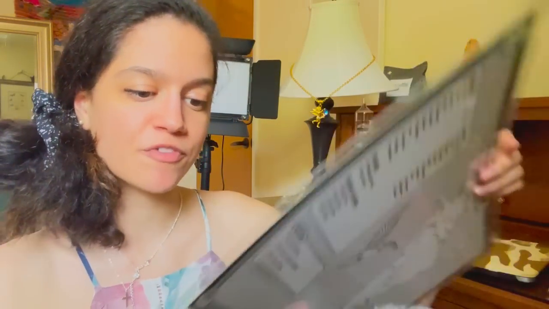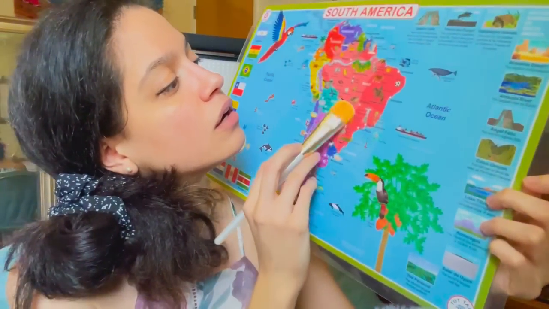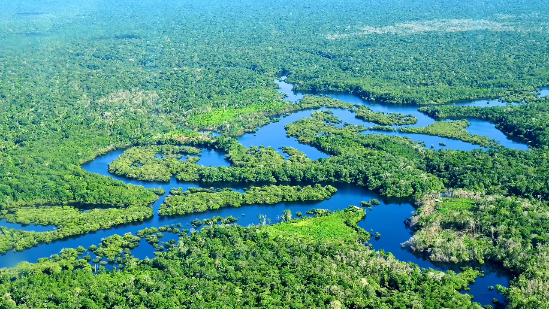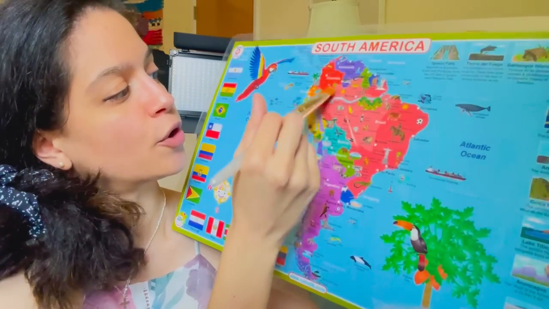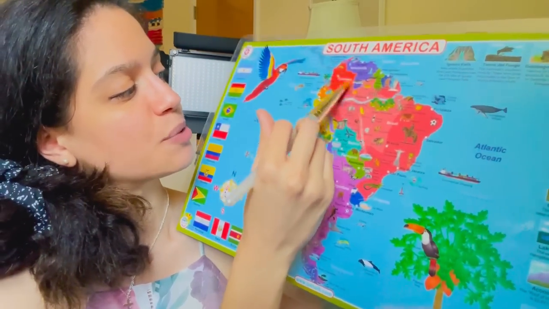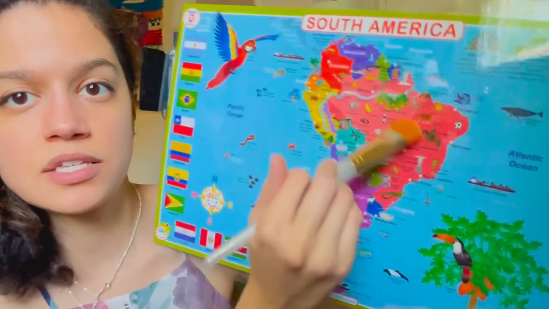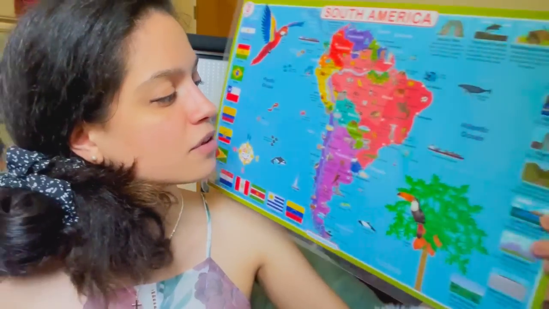So, actually, let's go over some of the natural beauties. Although I can't really quite spot it. Oh, also, of course, the Amazon rainforest that pretty much takes up the top portion of Brazil, goes into Colombia on the southern tip right there. It basically takes up all of this area. This entire area is the Amazon rainforest, the lungs of the earth.